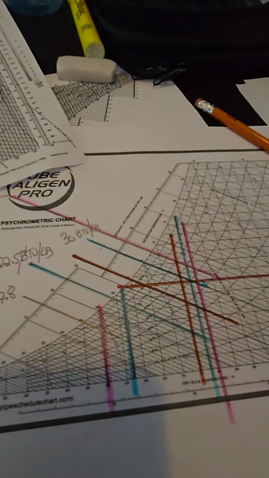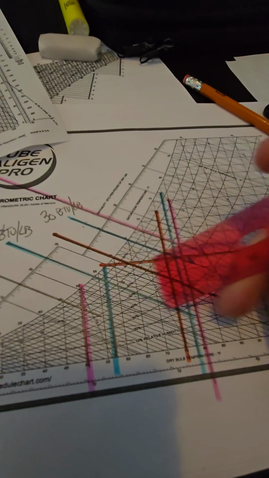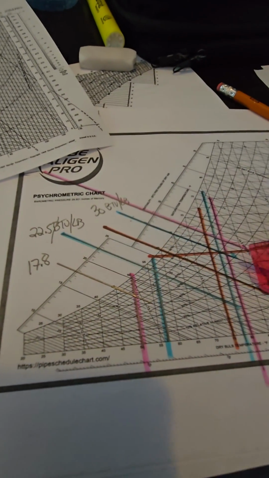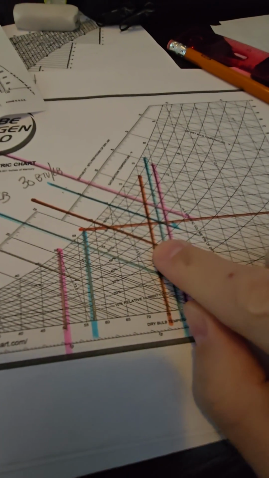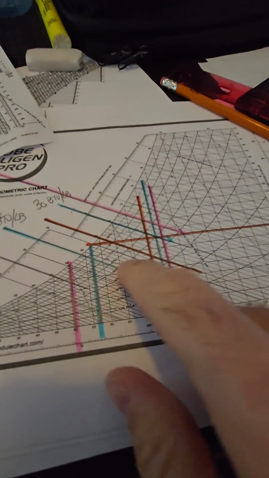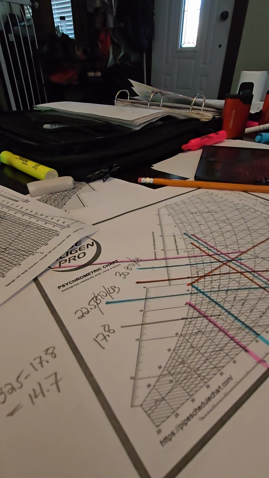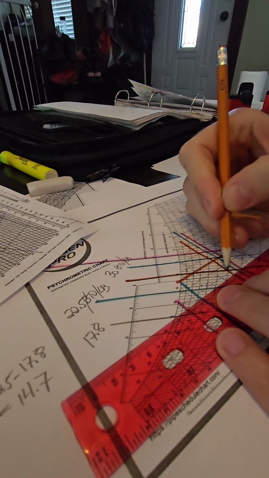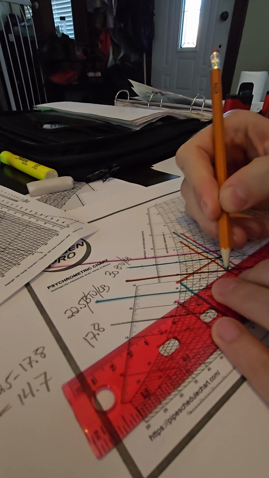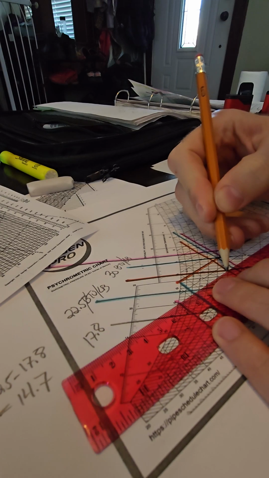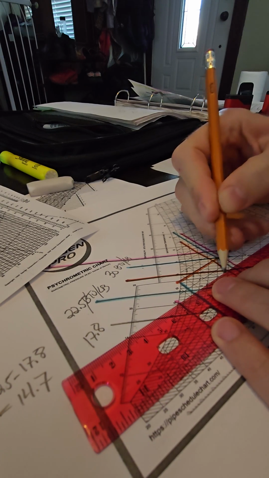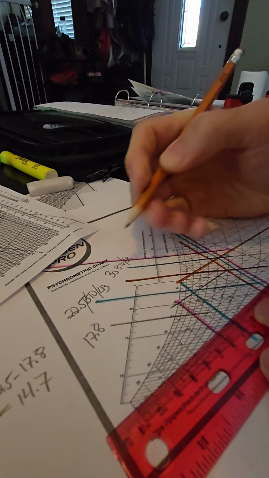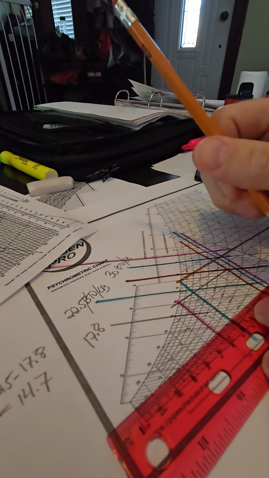Sorry, it's getting a bit much, but this orange line and this orange line, so this point right here. We're going to draw a straight line, and that's going to give us our dew point, which is right about, let's say 50.